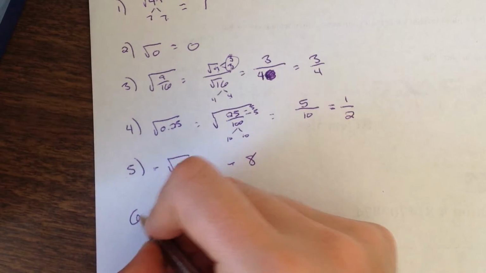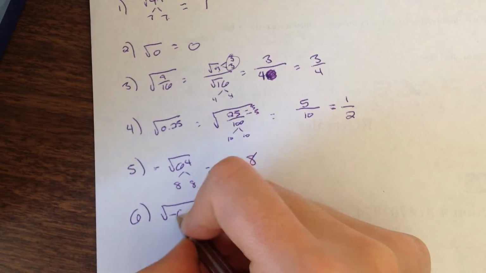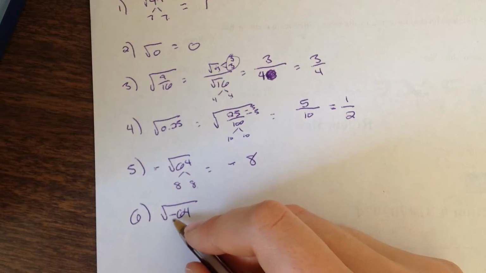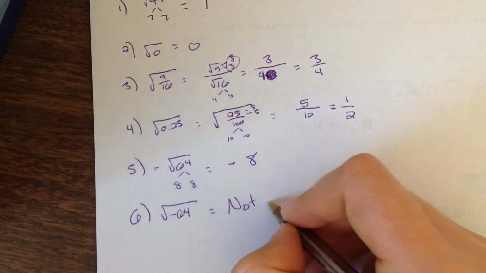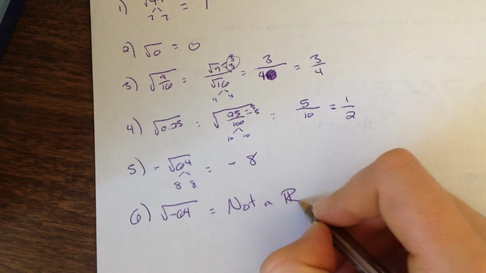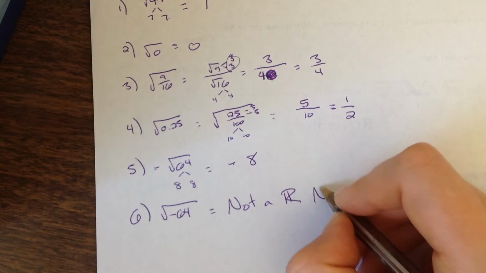But what if I had the negative inside? We'll get more into this later, but this is actually not a real number. This stands for real, so not a real number.